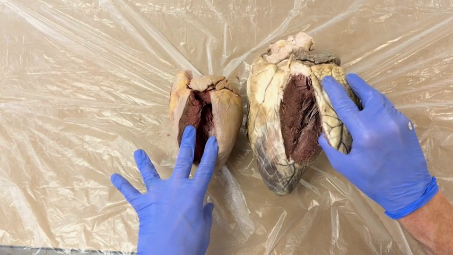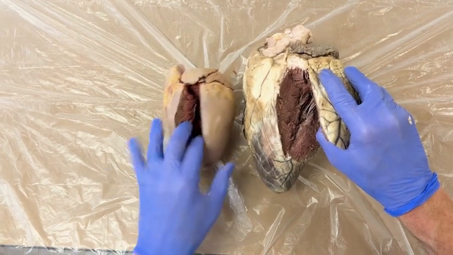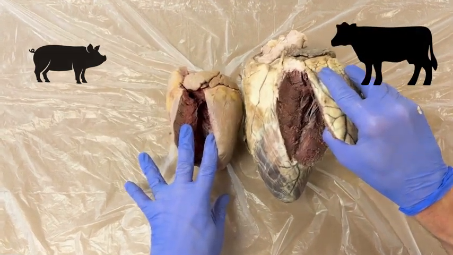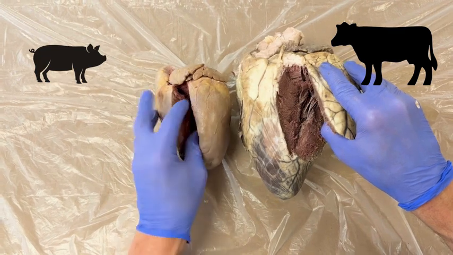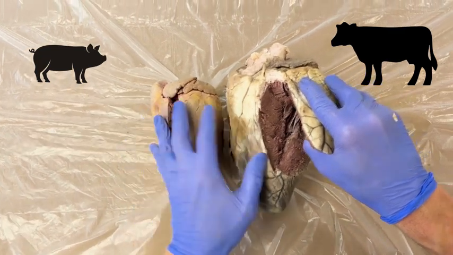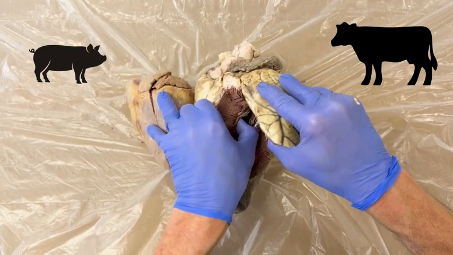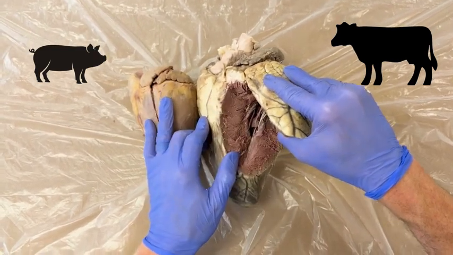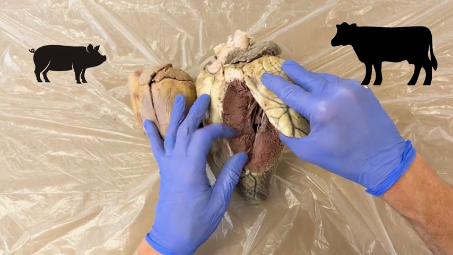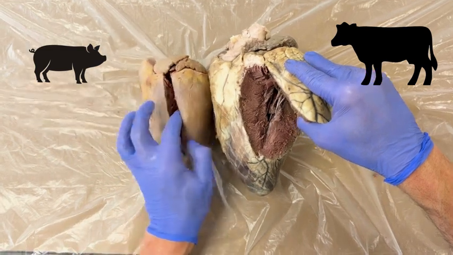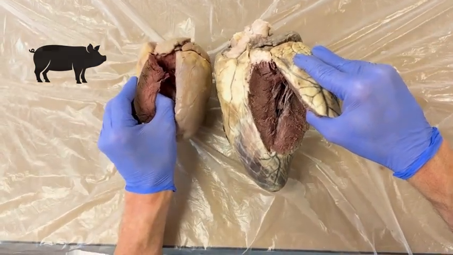So this shows the open left ventricle of the pig and the cow. And you can see the difference in wall thickness of the left ventricle. The pig heart, while thick, is nothing compared to the cow. Look how thick that is. Blood is having to be pumped to a large, massive creature, and so the left ventricle is adapted for that and is very thick-walled compared to the pig, which is a smaller mammal.